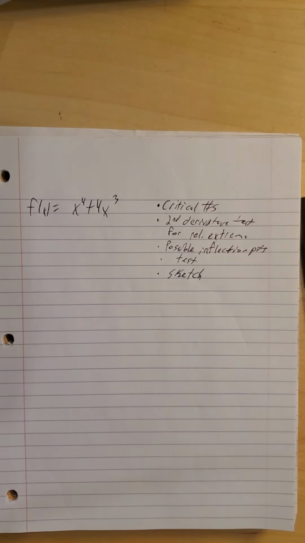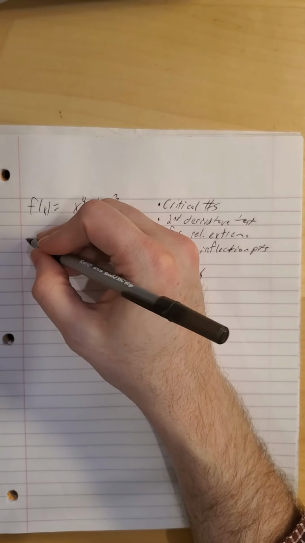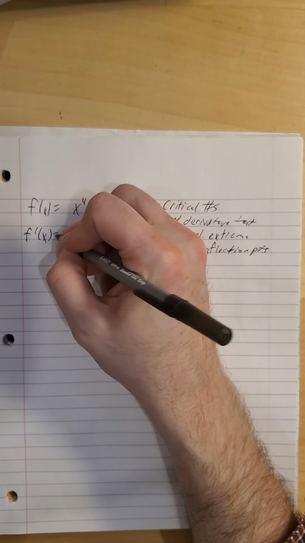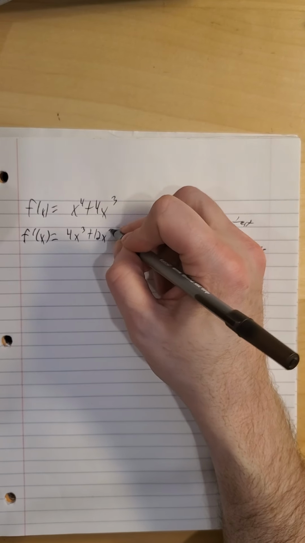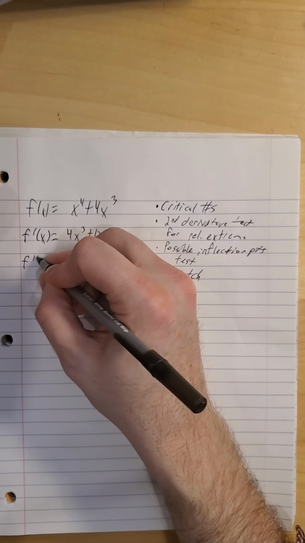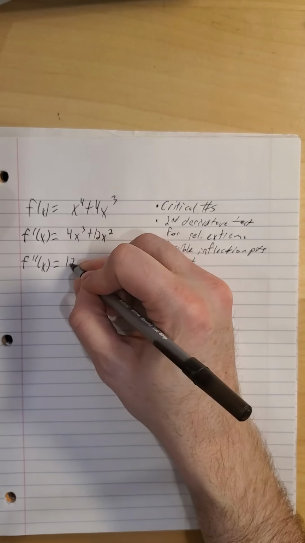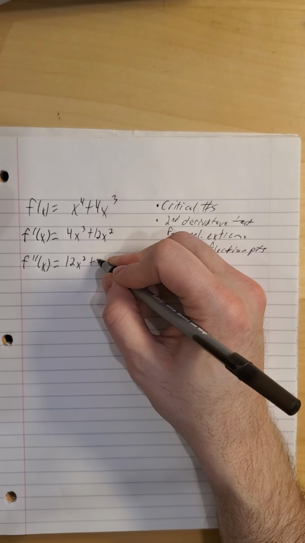Okay, welcome back. So we'll need f prime of x. We'll also need f double prime of x. F prime, 4x cubed plus 12x squared. f double prime of x, 12x squared plus 24.